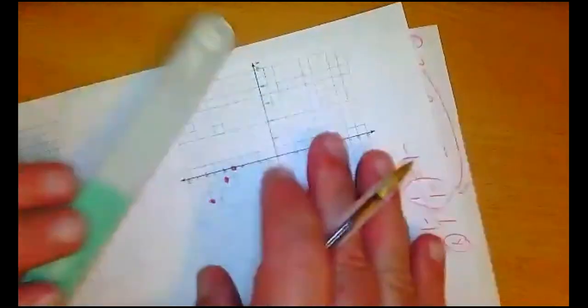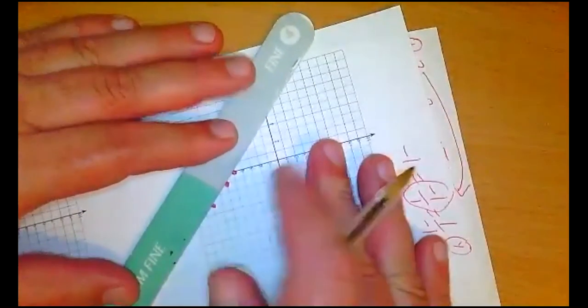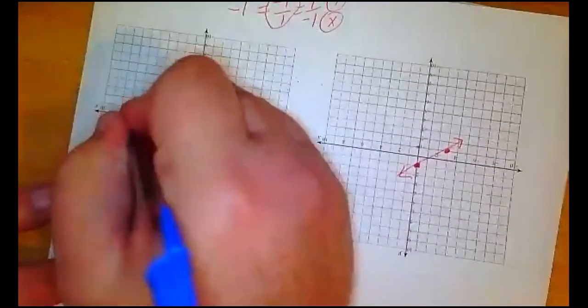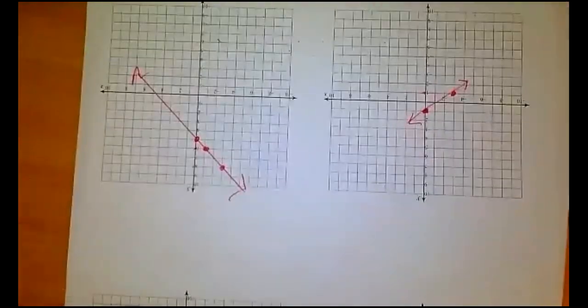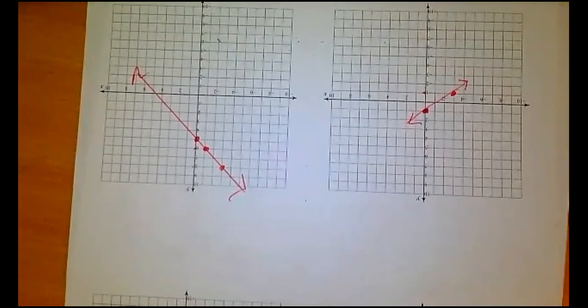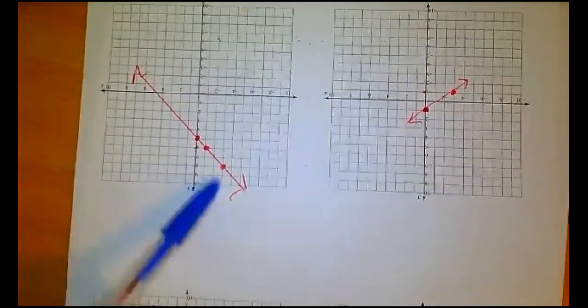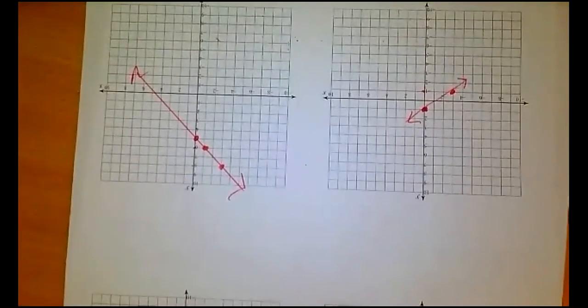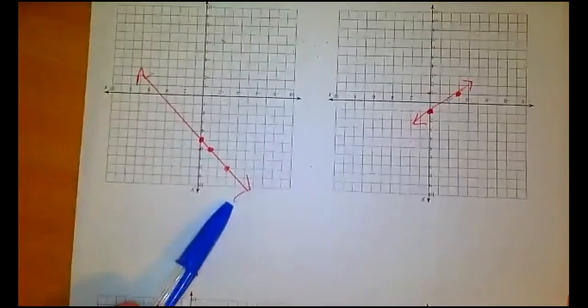Okay, I'm going to use a straight edge nail file. How's that for improvisation? Now you see that when I did the -3, it was still the exact same line, wasn't it? Because it's a multiple of the other one, right? So there's my line. Now the slope was negative again, right? And since the slope was negative, the line also goes down to the right. Make sense?